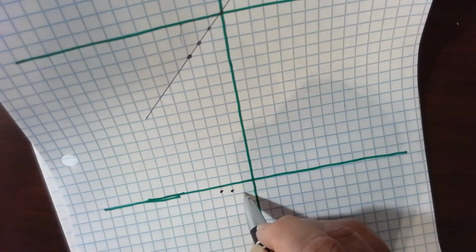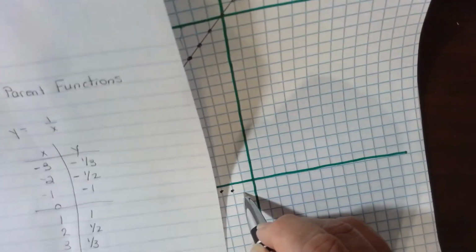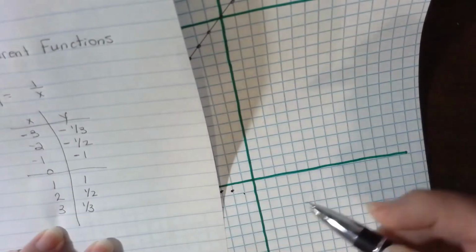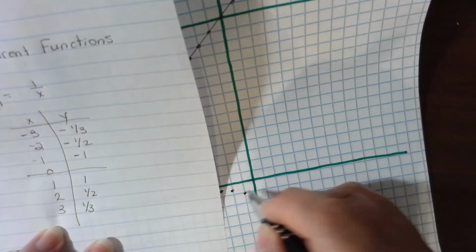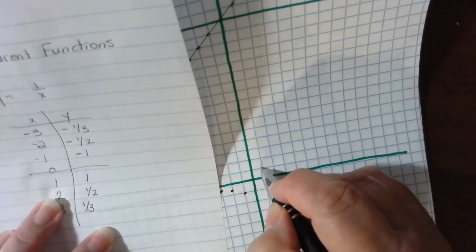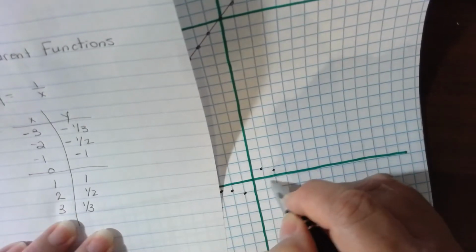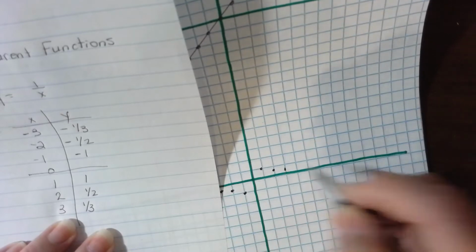I'm plotting those points right here that I just created in this table of values. Then I have 1, 1. At 2, it's 1/2. And at 3, it's 1/3.